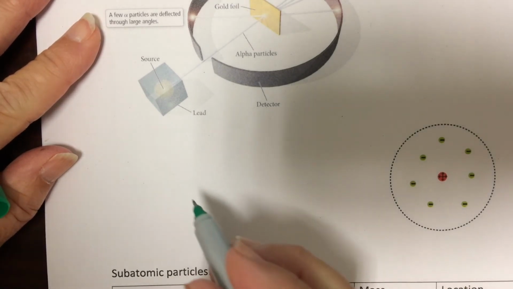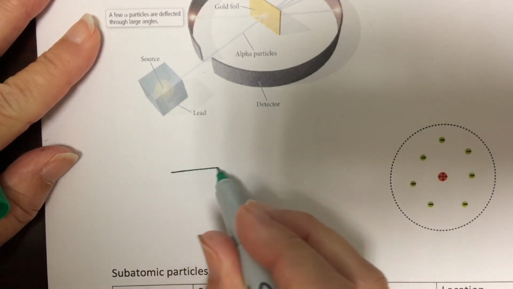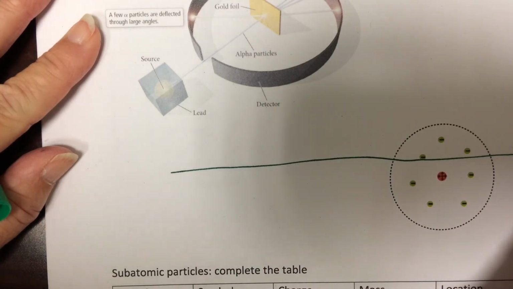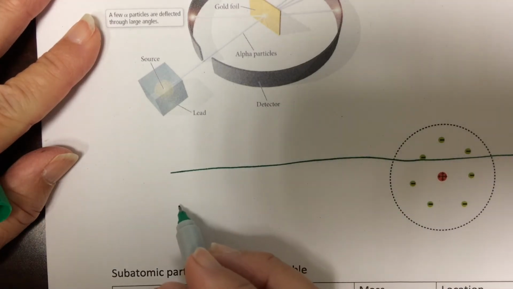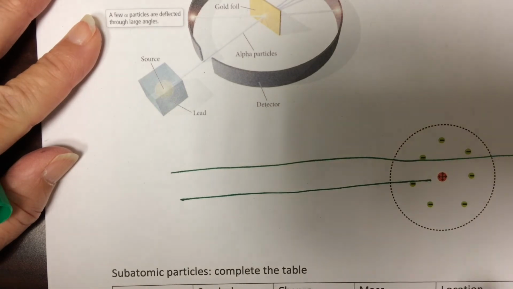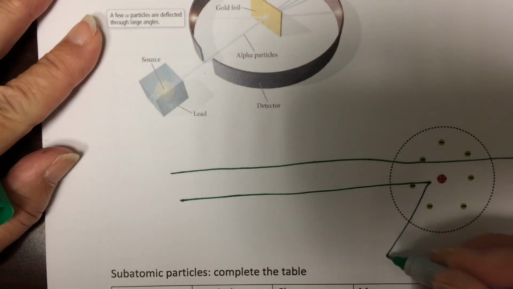So when our alpha particles are going through, most of them pass through like this and go straight to the other side. Occasionally, though, we get one that hits that nucleus, and it will be deflected.